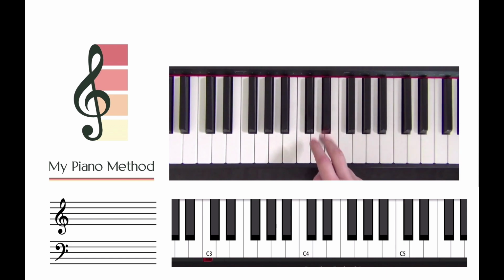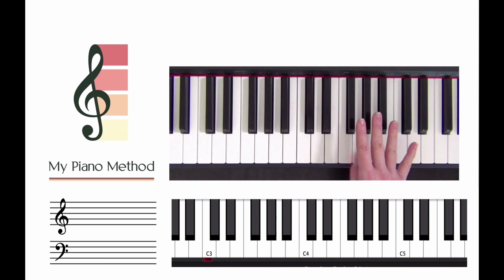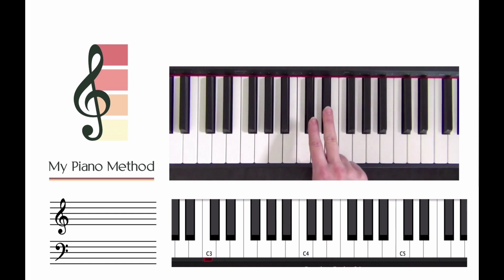Now it's really important that you are looking at the group of 2 black notes. If you're looking at the group of 3, which is really easily done, you'll have a different note altogether. So the white note directly to the left here is an F. So don't look at the group of 3, make sure you're looking at the group of 2. White note directly to the left, you've found C.